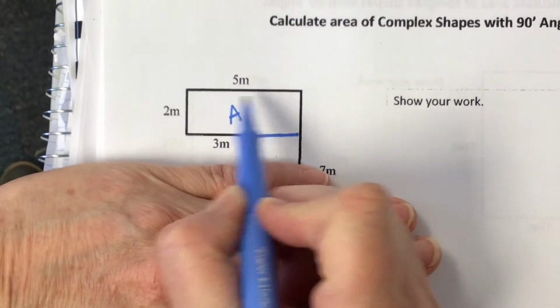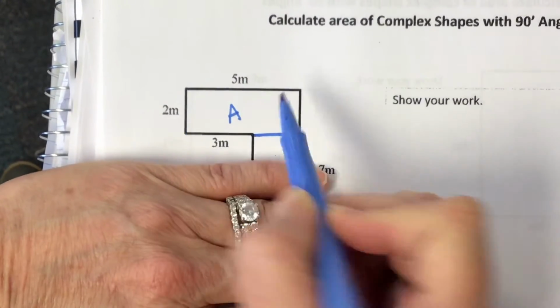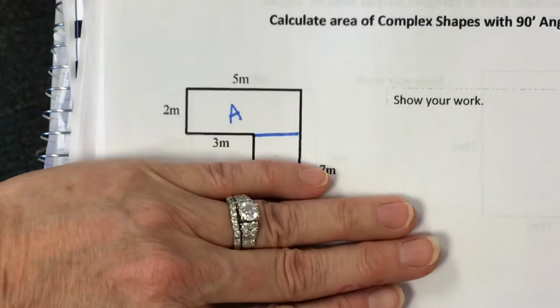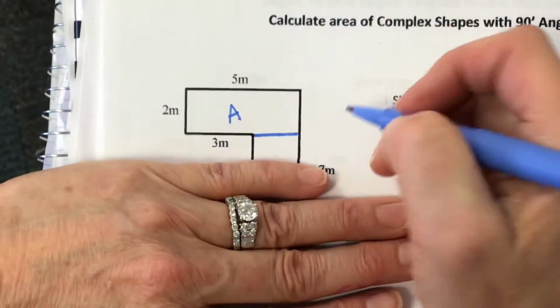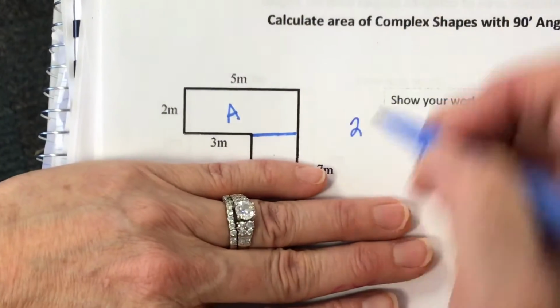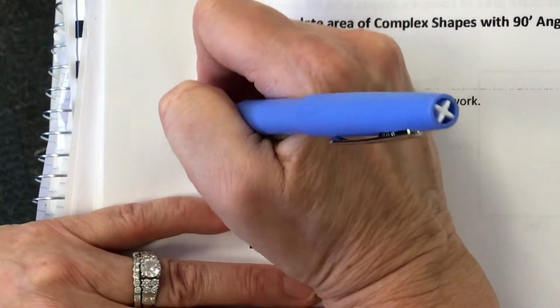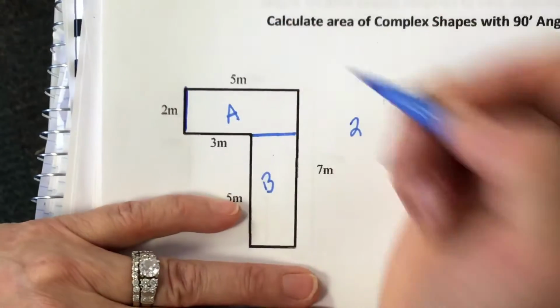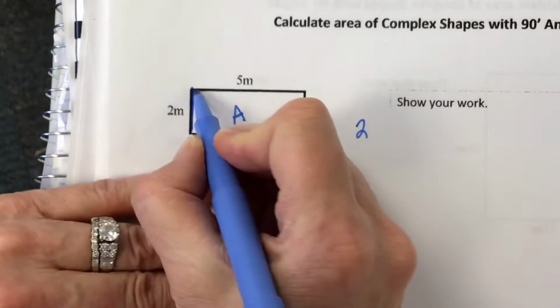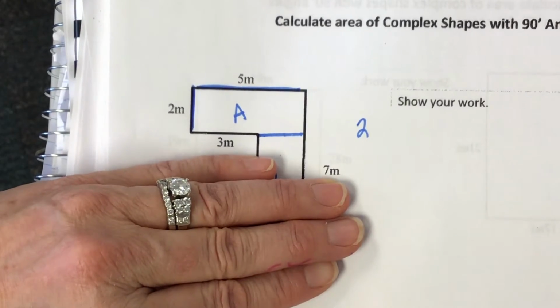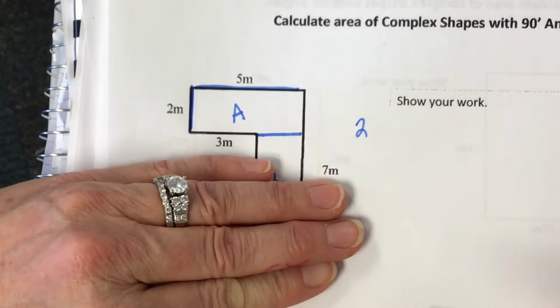Which one represents the length? Okay, well, the 2 is, I would call that the width, but I don't want to pick that apart. The 2 is definitely one of the numbers we're going to multiply. So we need to know one side that's vertical and one side that's horizontal. So what would the other number that I'm going to multiply be? The 5 or the 3?